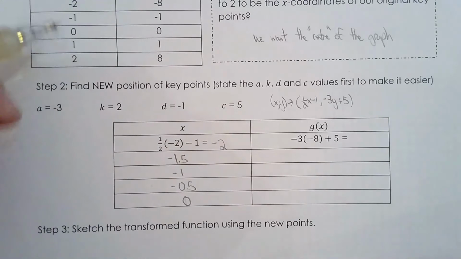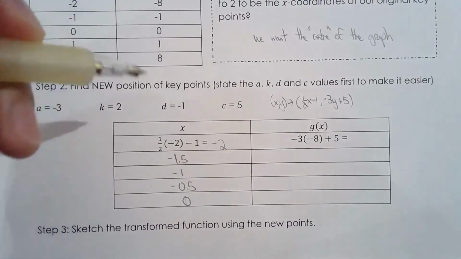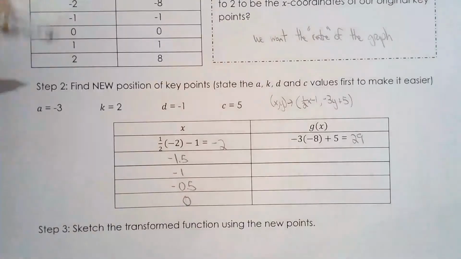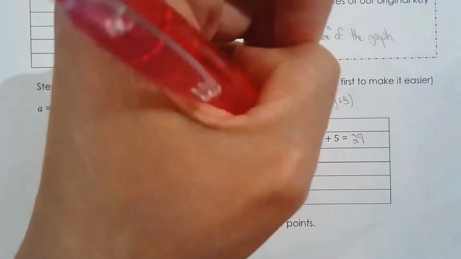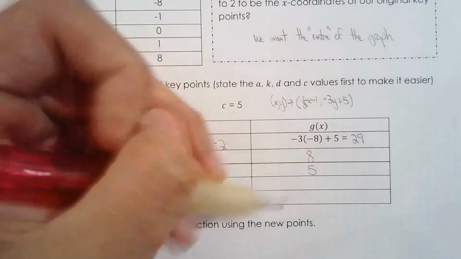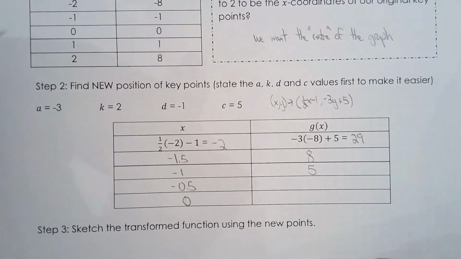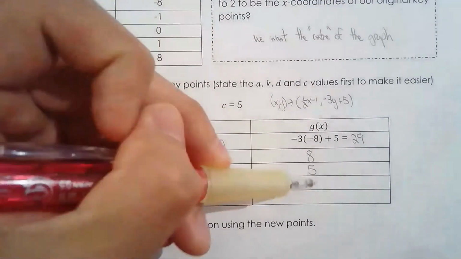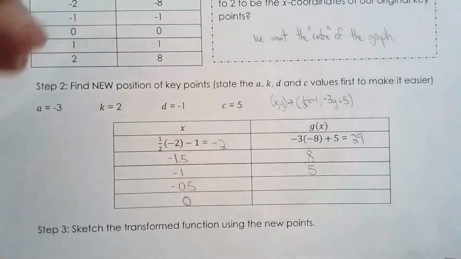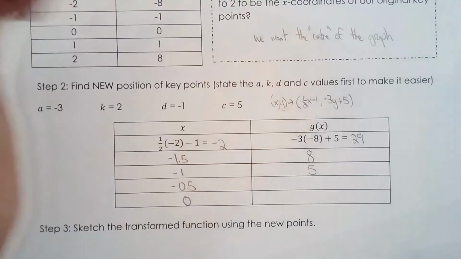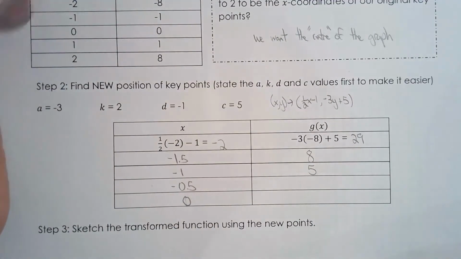Based on the fact that this is a cubic, I can see some symmetry. So 24 plus 5 is 29. -3 times -1 is 3, 3 plus 5 is 8. 0, 5. Remember, point symmetry still exists even though you transform it. So using logic, you should be able to generate this number. If you can't see it, then you have to just plug it into the expression -3y plus 5 and evaluate. So -3 plus 5, 2.